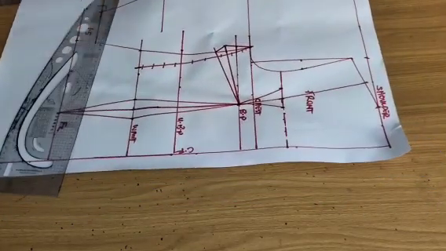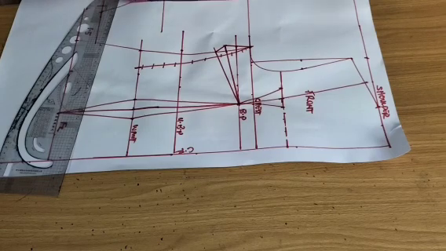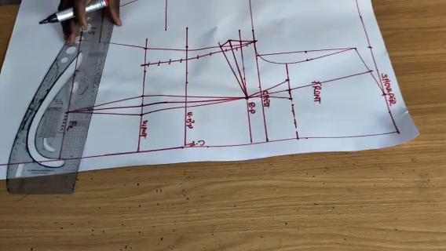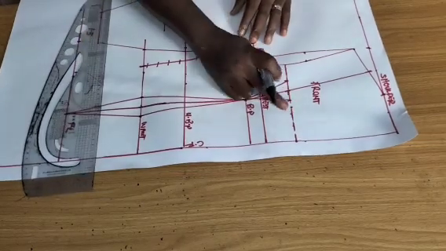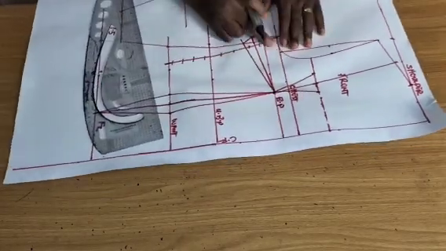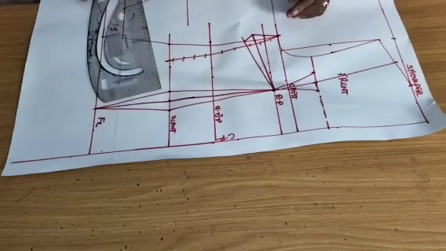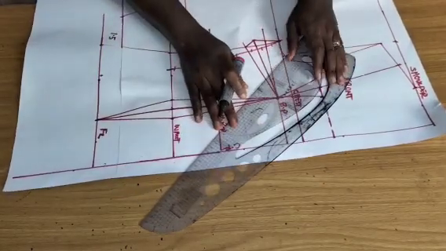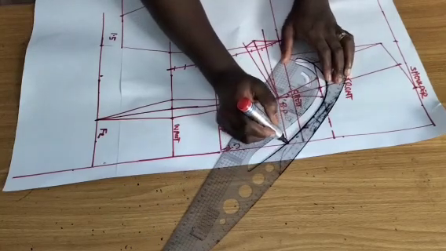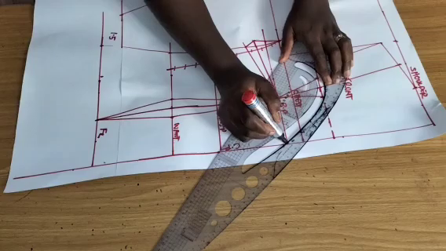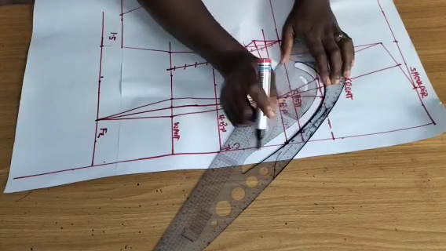The next thing we are going to do is to determine the point of this yoke line. This yoke line is actually deep. I'm going to connect it to the bust points. Some people even connect up to the under bust. It depends on what you want. But in this tutorial, I'm going to connect from this line to the bust point like this. So I'll just go ahead and place my ruler like this and connect to the bust point.